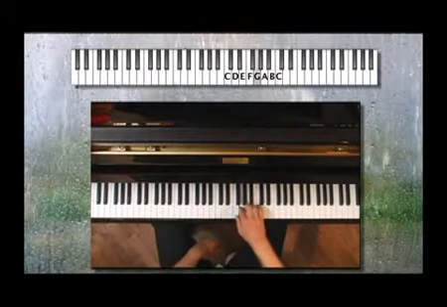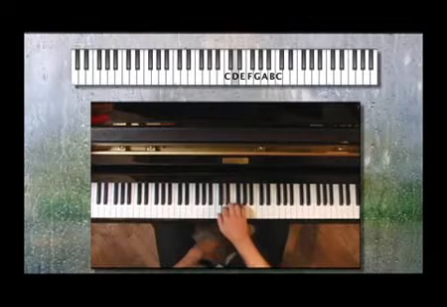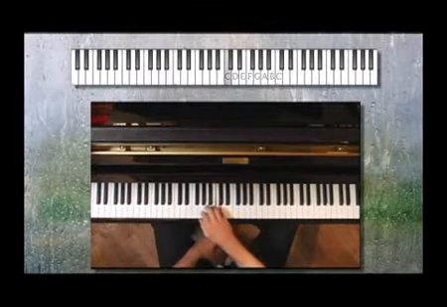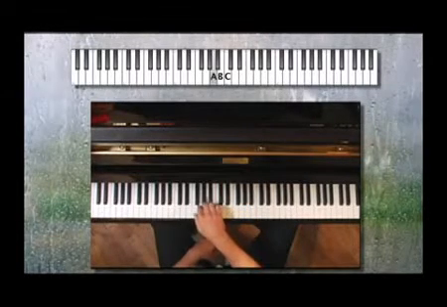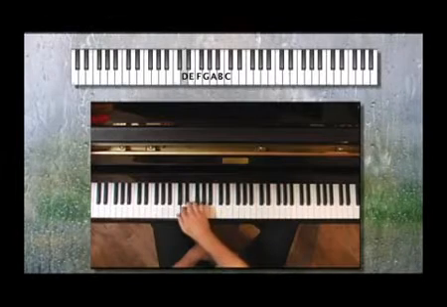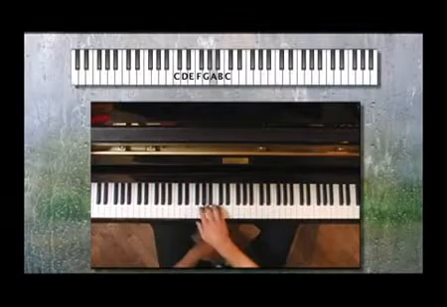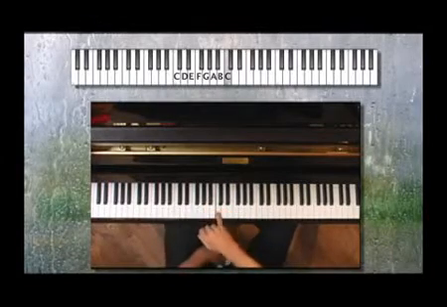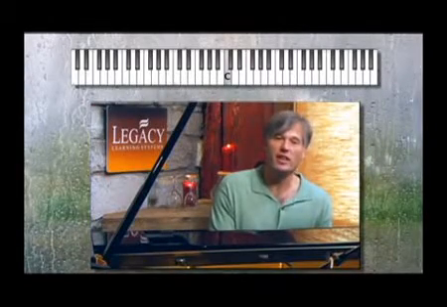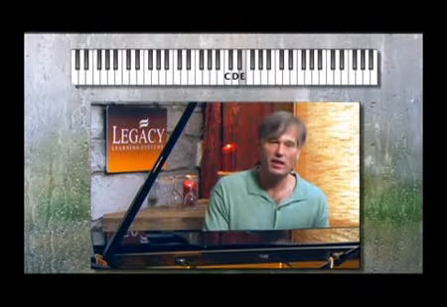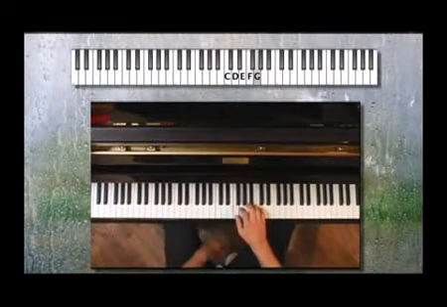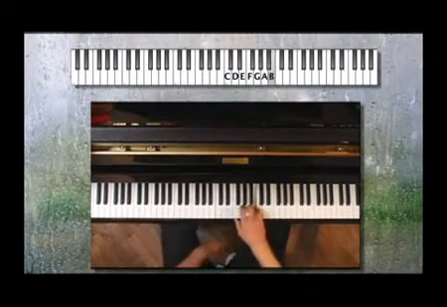and then back down. Now we'll go to the C below it, and back up. The notes of this scale are C, D, E, F, G, A, B, and C.